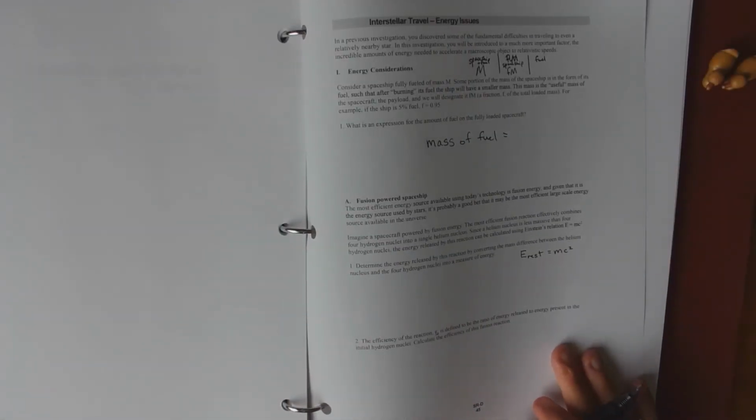From the previous step. And also, you're going to be plugging in numbers here, so you will also need the efficiency that you calculated on page 45.